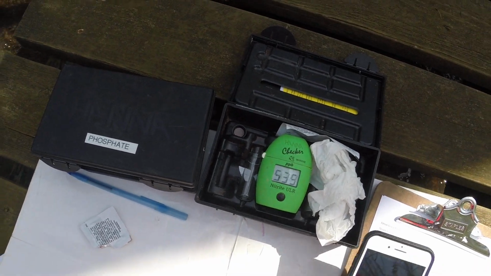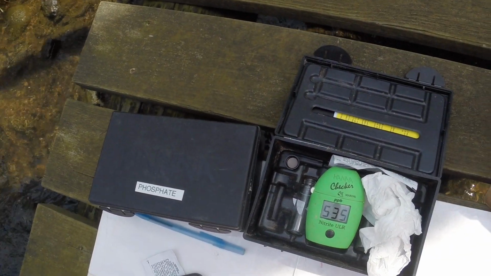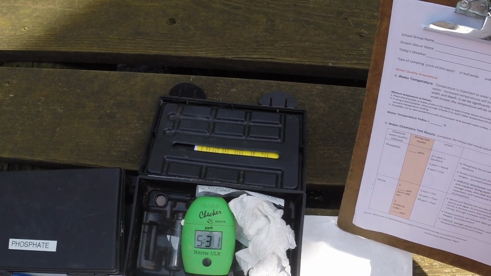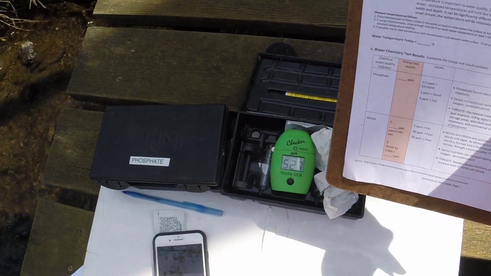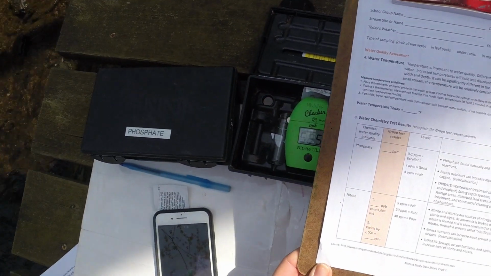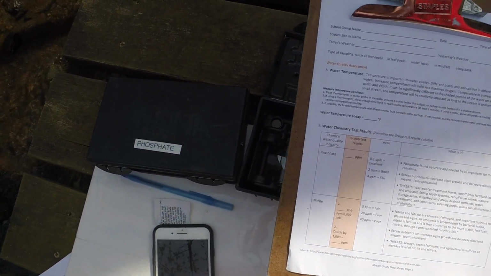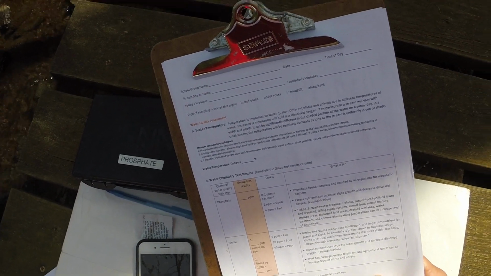So what we're checking for, like I said, we would check for phosphates and nitrates. So phosphates are found naturally in streams. Okay, we have our data sheet here. So again, if you're doing an actual stream study, you would have your data sheet and record all of the data that we've already talked about, and then including our tests.